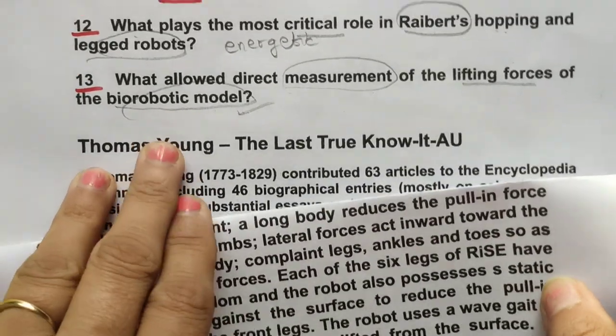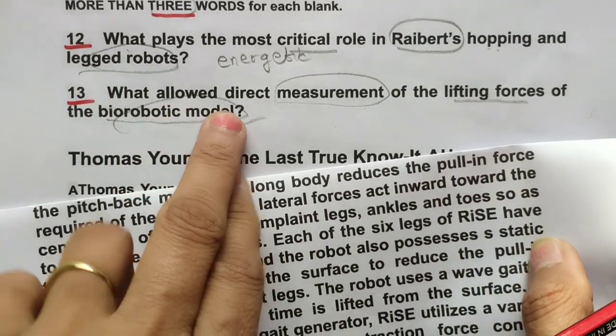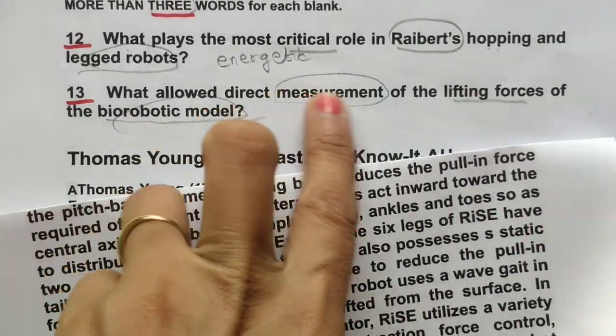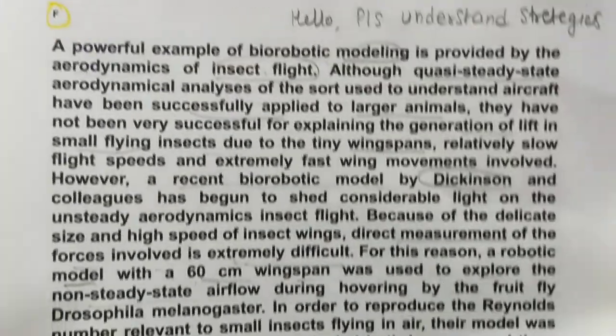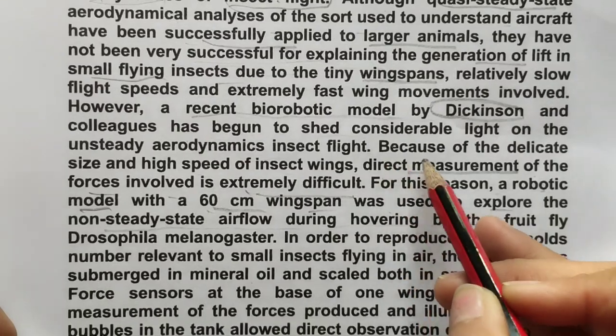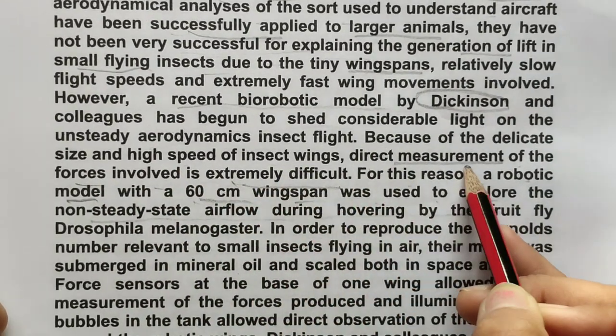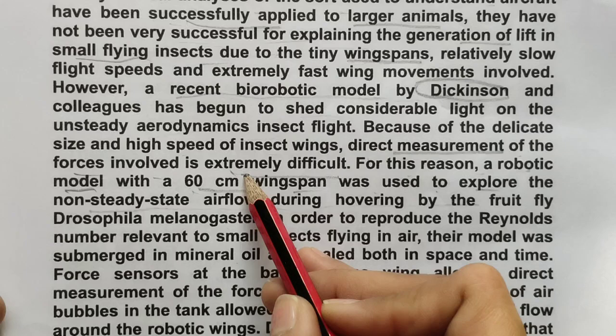We can see this, see the question again. What allowed direct measurement of lifting forces of biorobotic model? Measurement of lifting. Because of the delicate size and height of insect wings, direct measurement of the forces involved is extremely difficult.